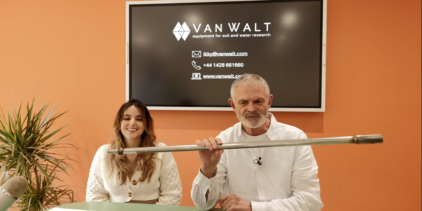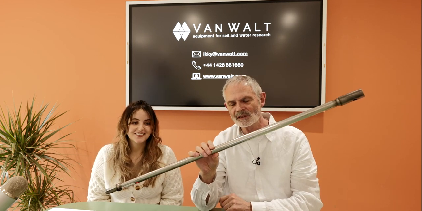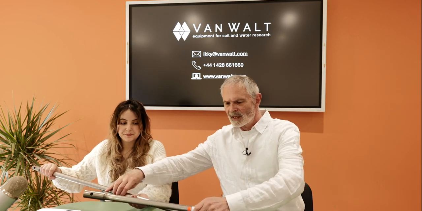Incidentally, these are made of stainless steel, so very easy to clean, and also because they're standard lengths, 50 centimeters and a meter, it's very straightforward to determine to what depth you might be working. So if I can just pass those on, and maybe also the quick pin.